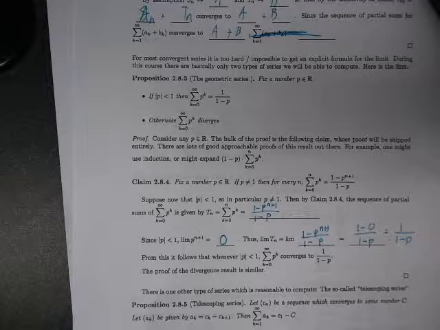Quick question. I just didn't understand, in the first line of the proof, aren't you basically assuming your conclusion? Because you're saying, suppose you have absolute value p less than 1, then by claim 2.8.4, which is what you're trying to prove. No, I'm trying to prove the proposition. Oh, got it. I'm not going to prove the claim. The proof of the claim is not analysis. The proof of the claim is algebra. Got it, thank you.